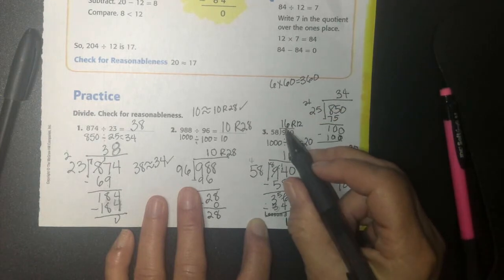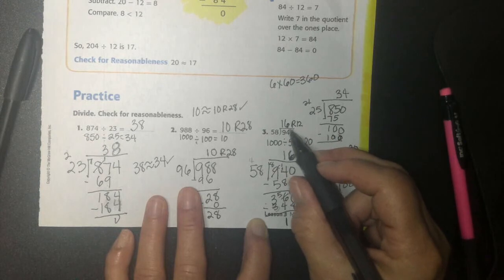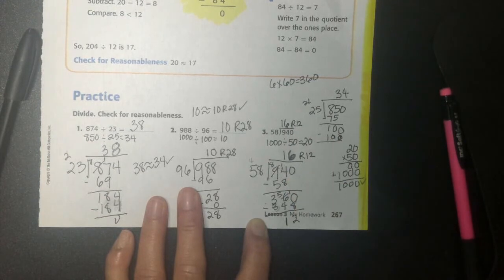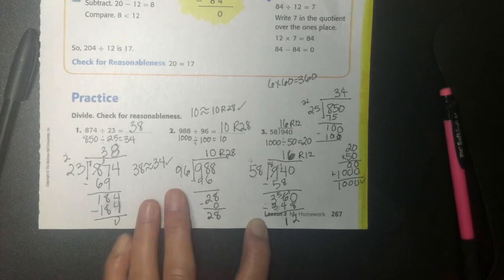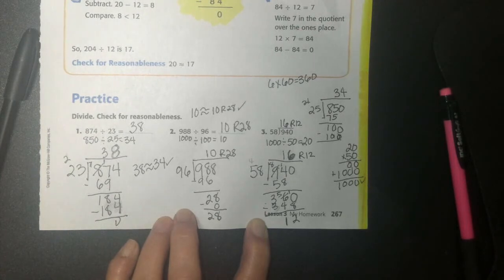I didn't do a great job writing on top of my house over here. I should have put my 16 over here above my 940. But all right, we'll go into the back.